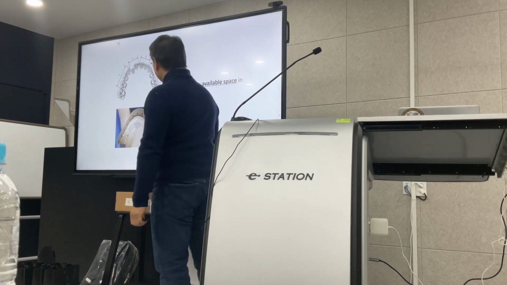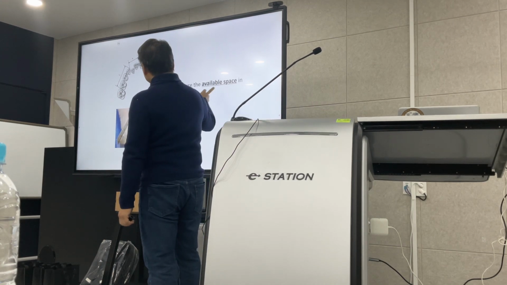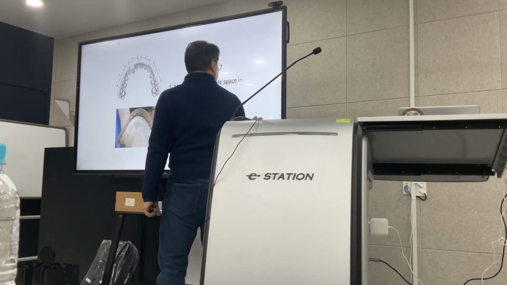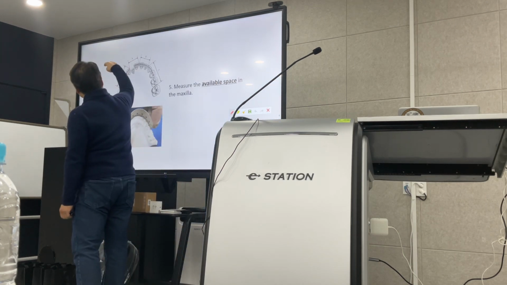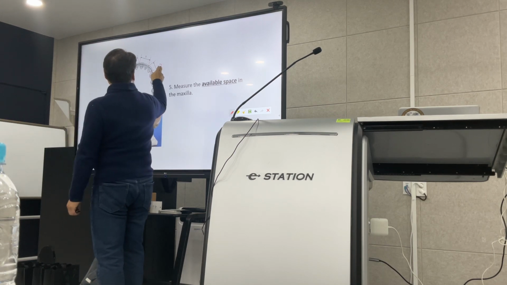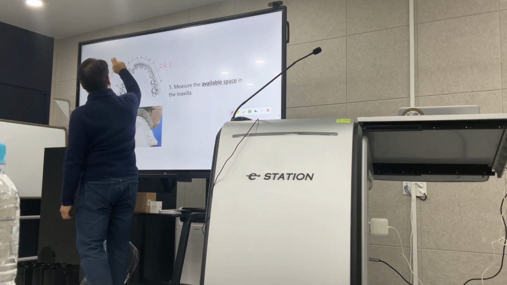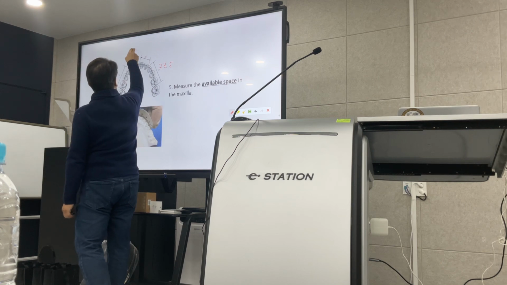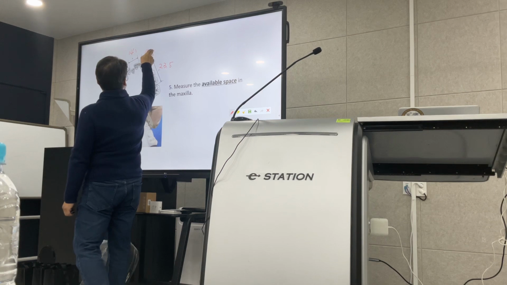So if the available space is, let me see, this is about 24.0. This is about 23.5. This is about 14.1, 14.5.